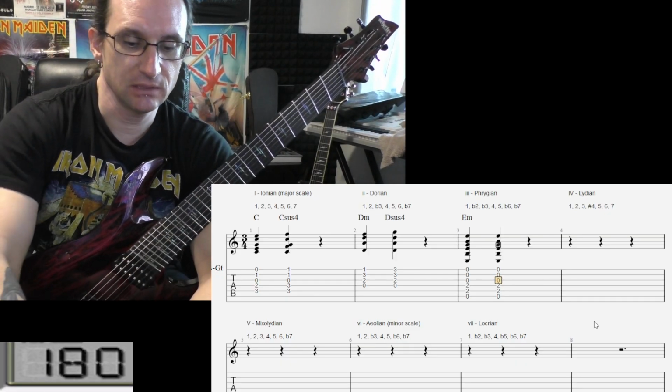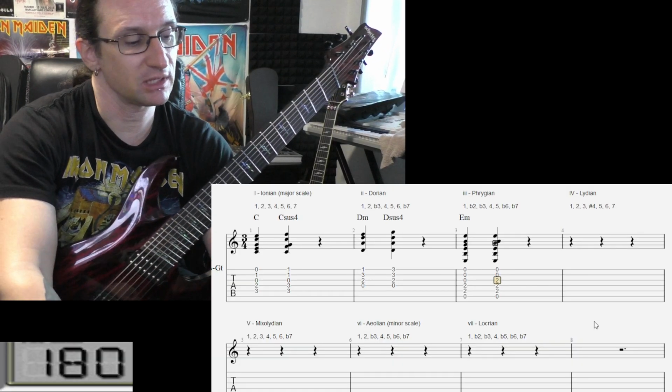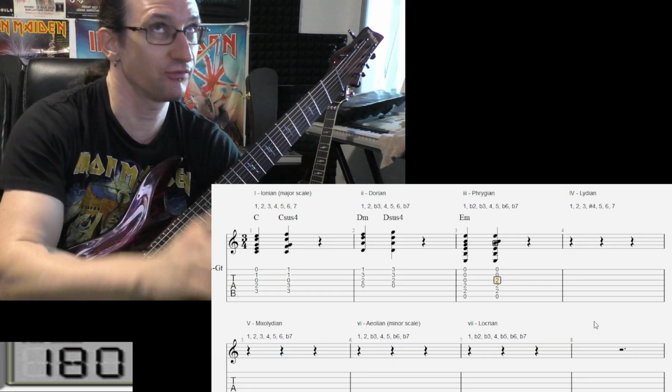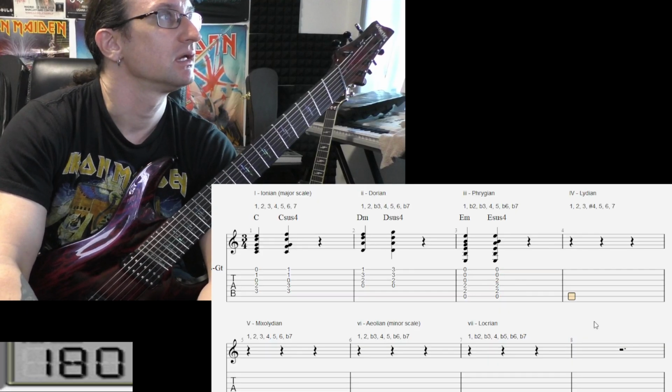Raise it up to the next note in key. G becomes A. So now we have E suspended 4. I'm not doing the sus2s yet. Lydian.